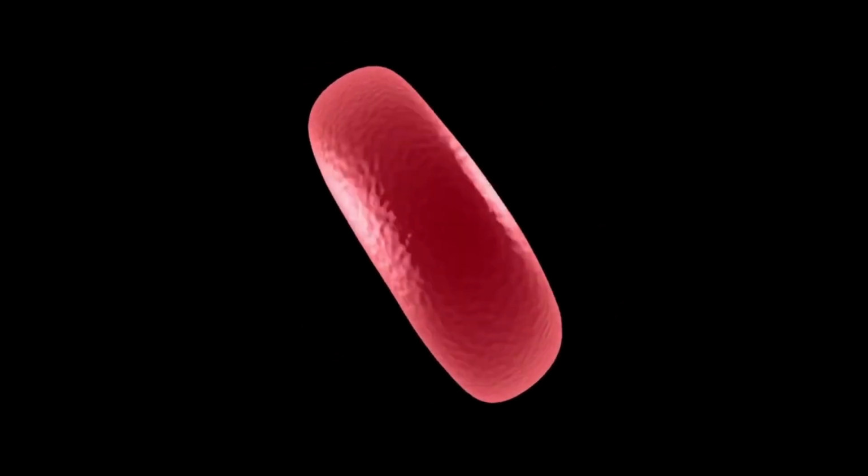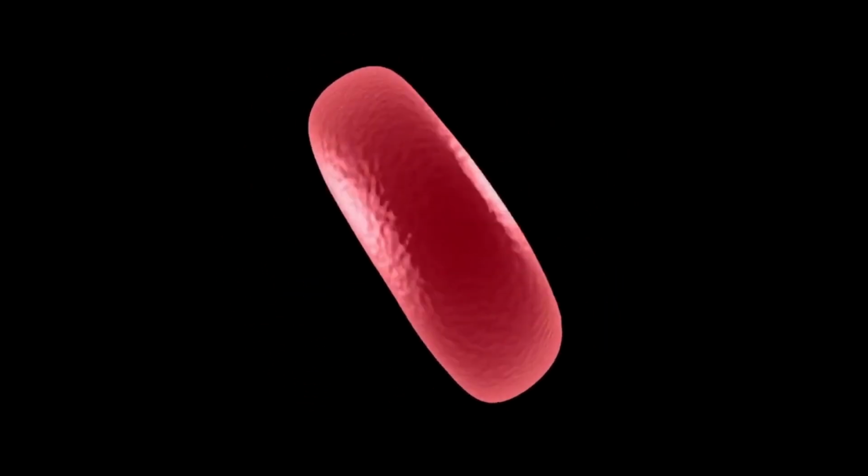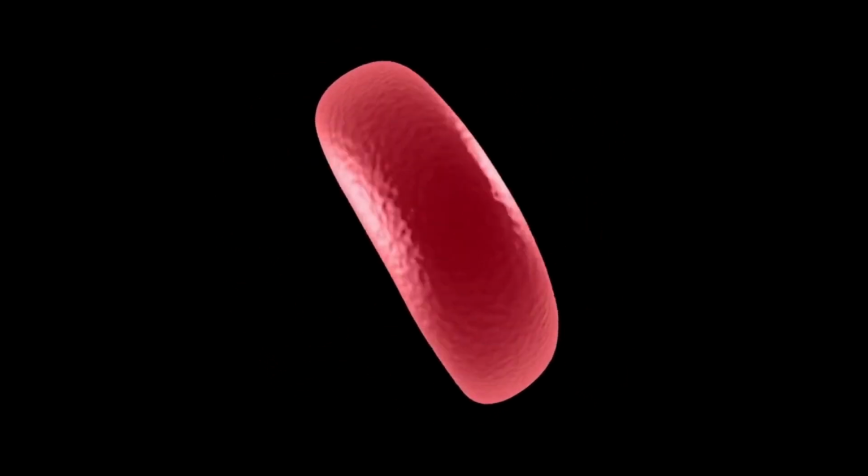These cells, when formed, have a nucleus, but it is lost before they enter the circulatory fluid or blood. Why? Because they have to travel through very thin capillaries. If they have a nucleus, then they can't move easily through capillaries.